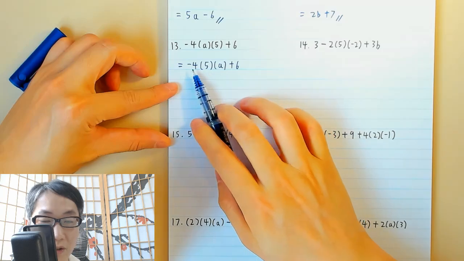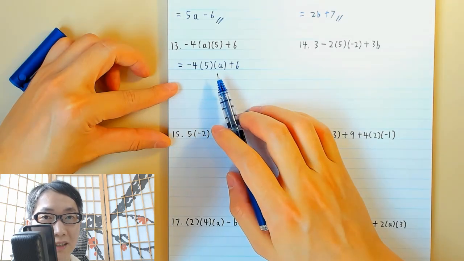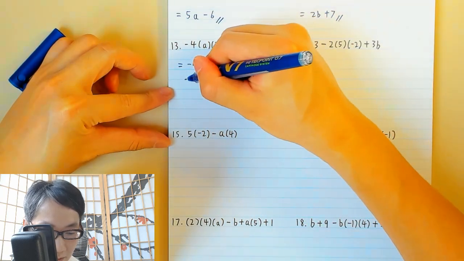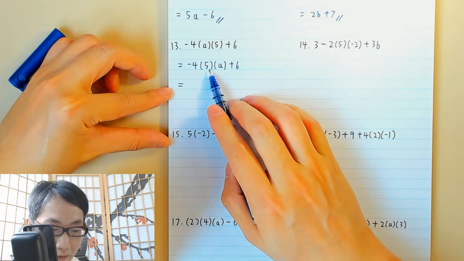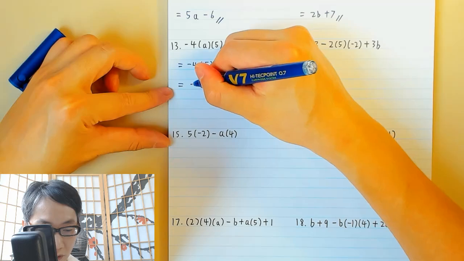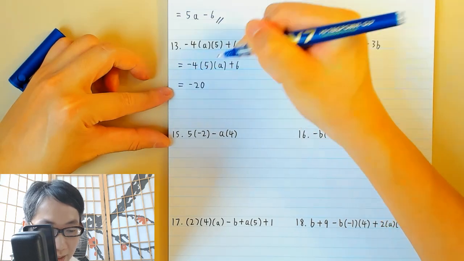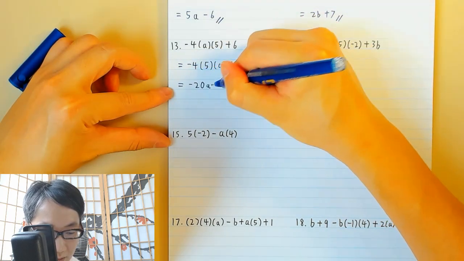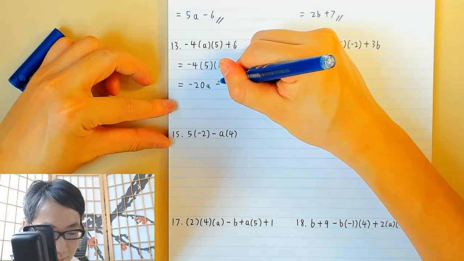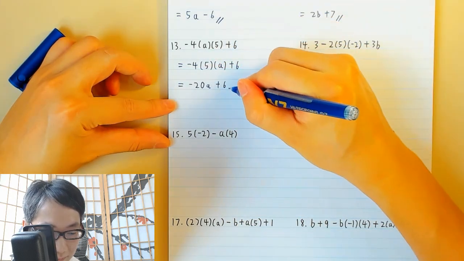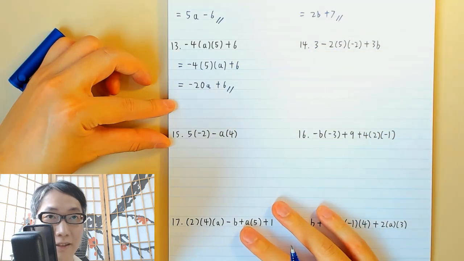You can do this because multiplication order doesn't matter. Okay. So these two, negative 4 times 5 is negative 20. So we have negative 20 multiplying a. So just negative 20a. And then positive 6. This is the answer.